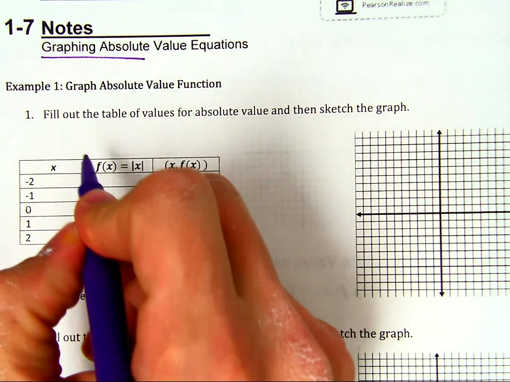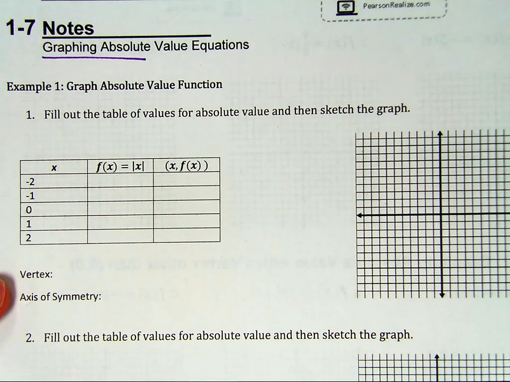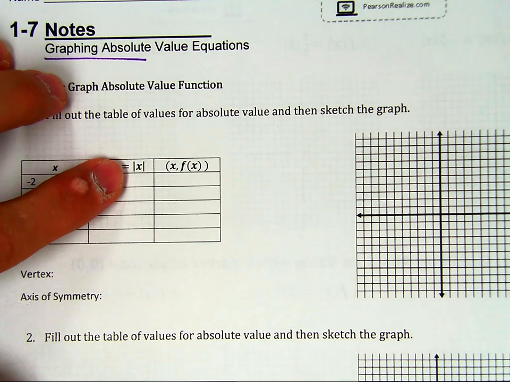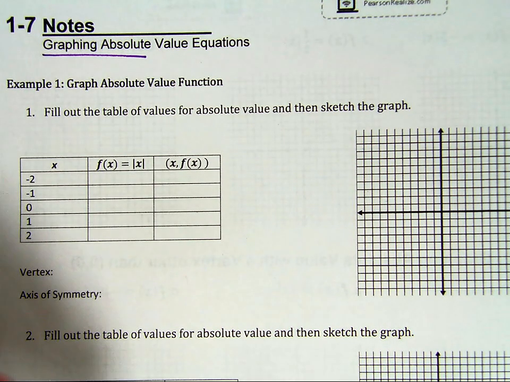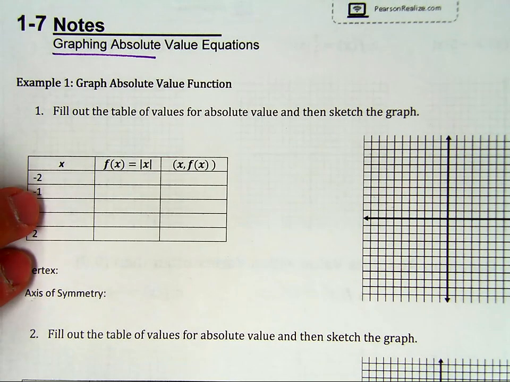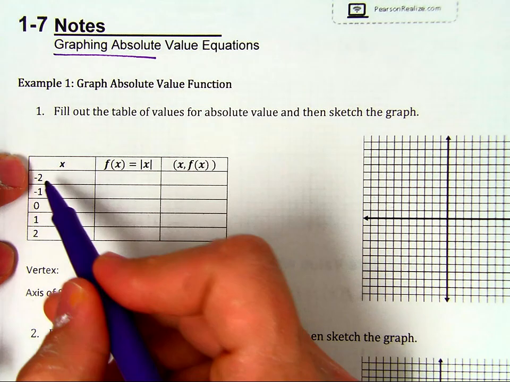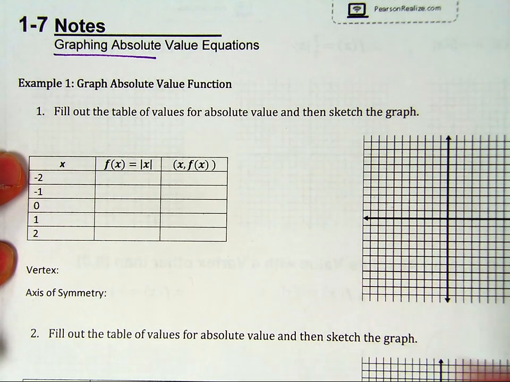So the first function that we're going to look at is f of x equals the absolute value of x. Alright, just a simple, this is what we call a parent function. It's the most basic form of an absolute value. There aren't any other numbers involved other than just the absolute value of the numbers that we're evaluating. So we're going to take a look at 5 numbers, what that looks like on the graph, and then how we can potentially continue that pattern.